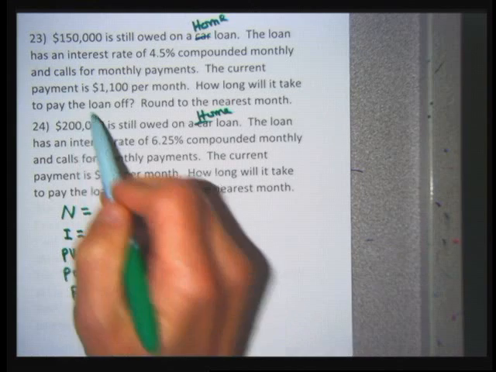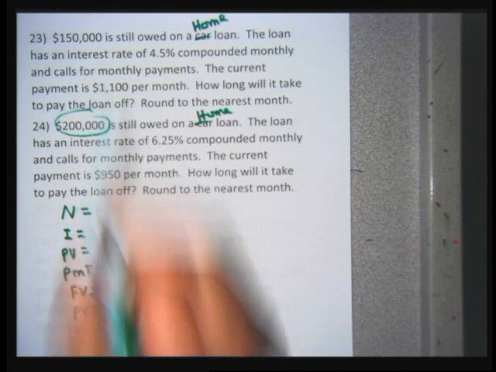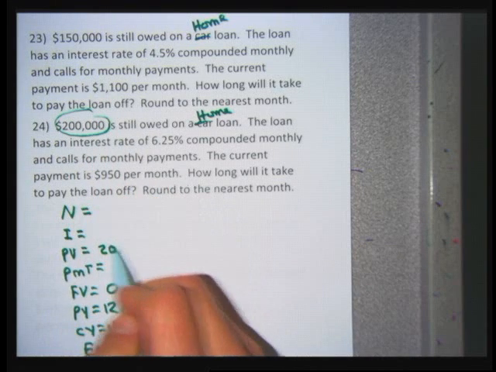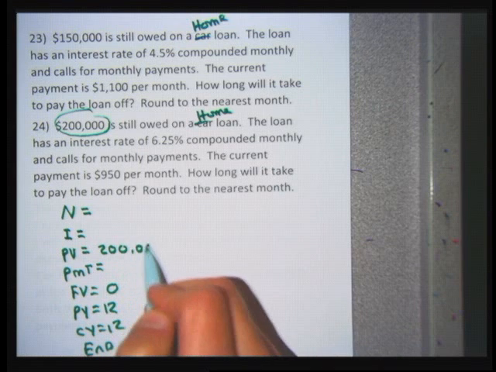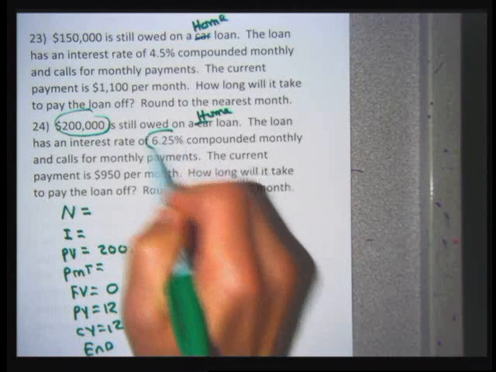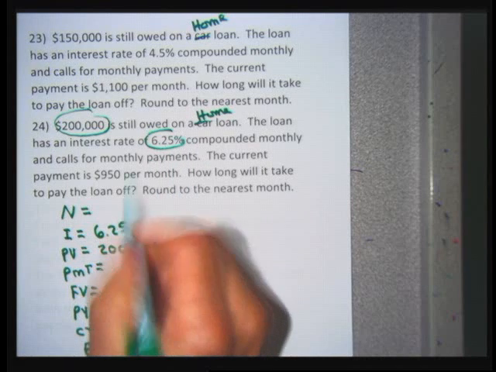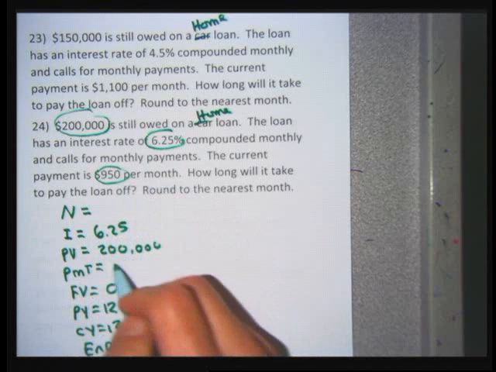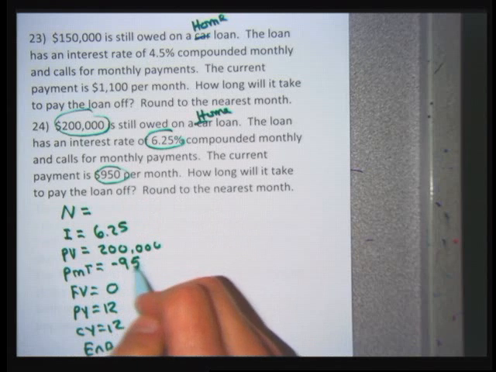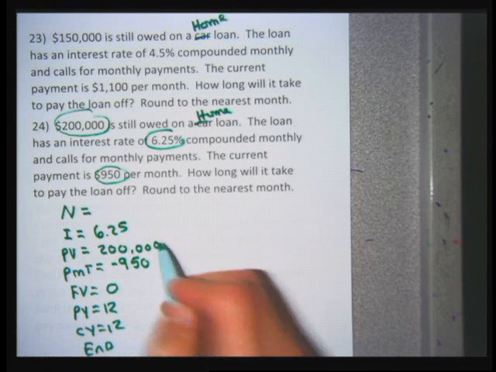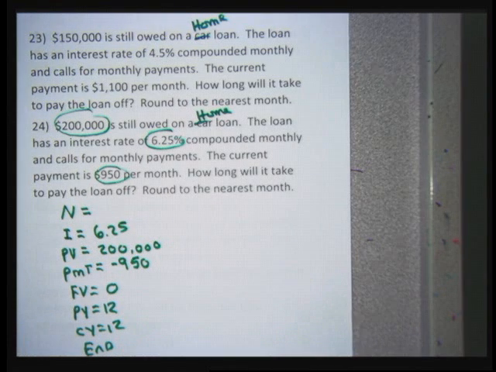In my problem 24, the PV is 200,000. The interest rate is 6.25%. And the PMT is negative 950. So if you have a house and you know how much you owe and how much you pay each month, you can figure out how long it's going to take to pay off. You have to subtract out from what you're paying each month any amount that goes for taxes and insurance.